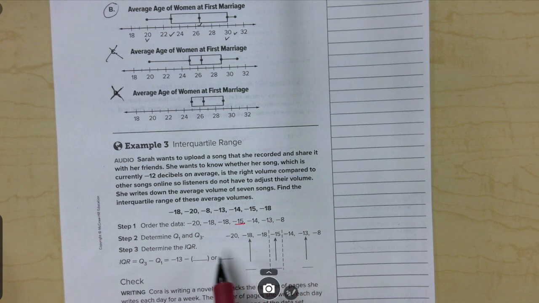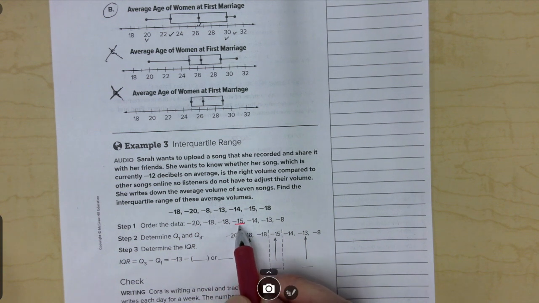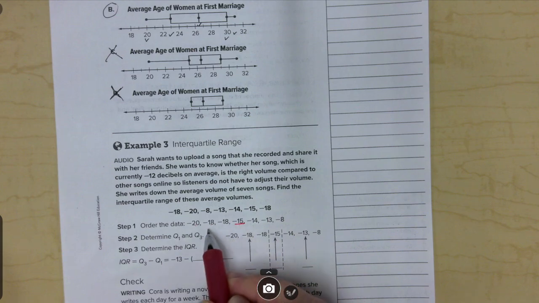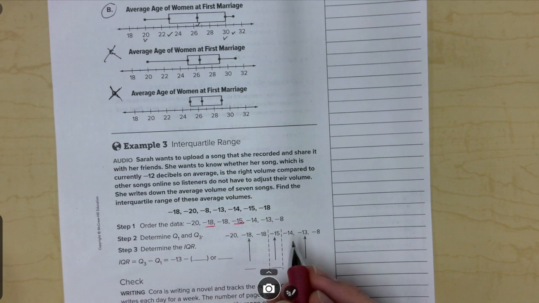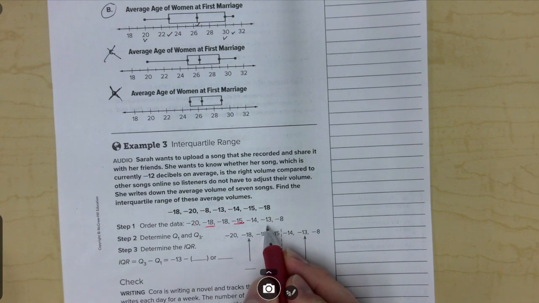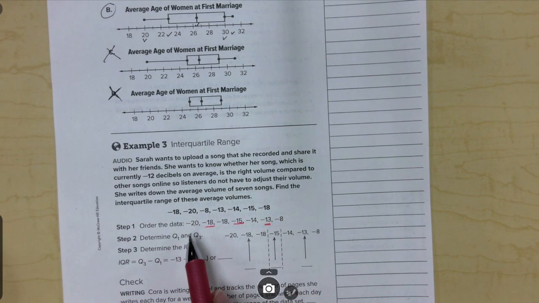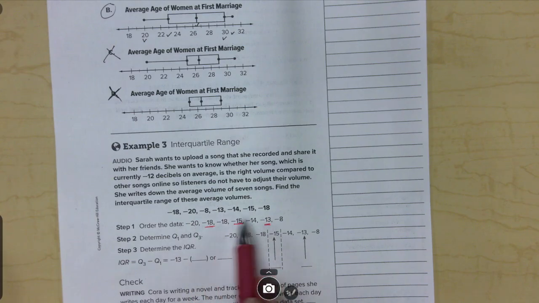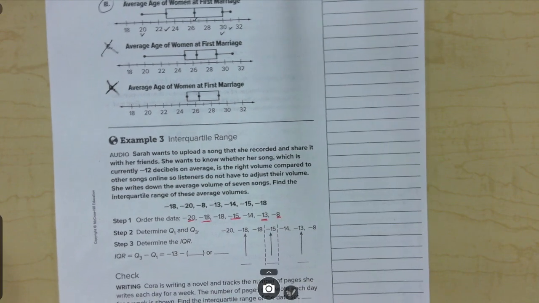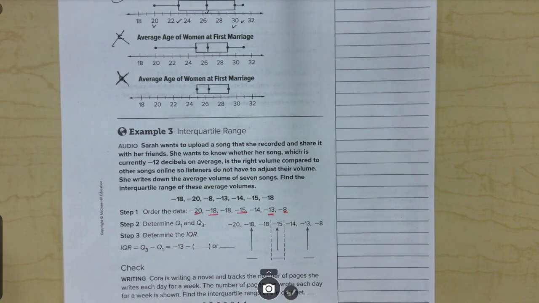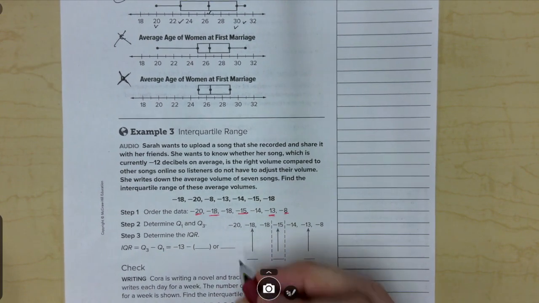Then from there, since we have our median here, the middle will be 18. We have a middle here. And if you didn't catch it, the numbers look like they're going from greatest to least, but they're negative, so that goes opposite. And we have our minimum and our maximum. All right, we have our 5 numbers. Determine Q1 and Q3. We took care of that.